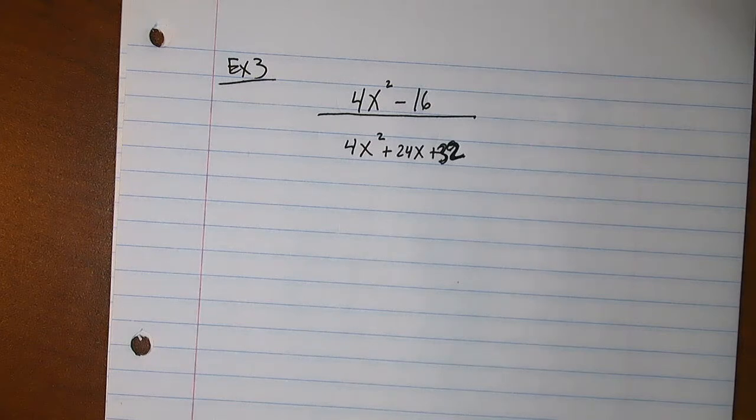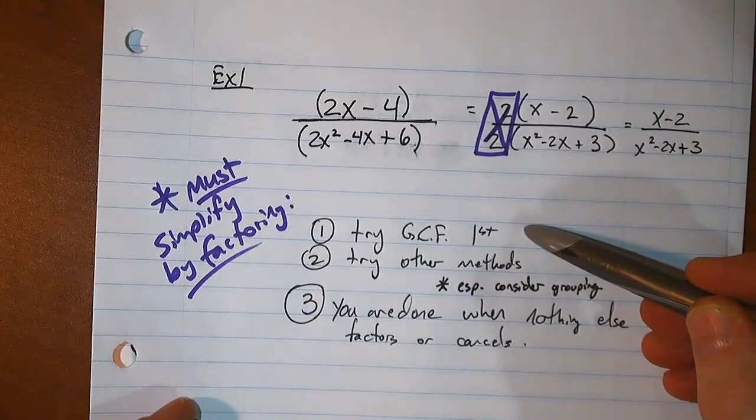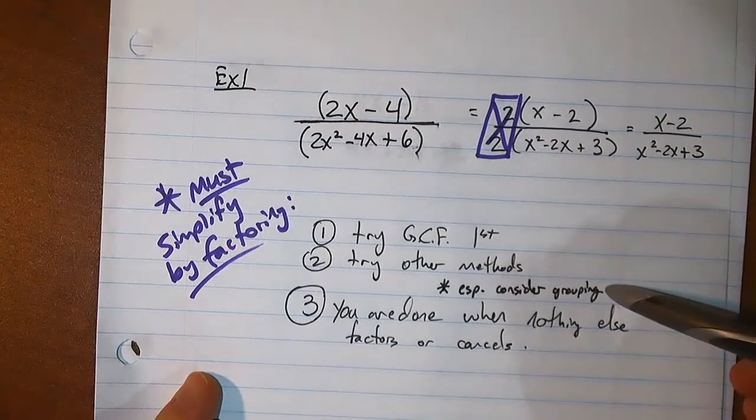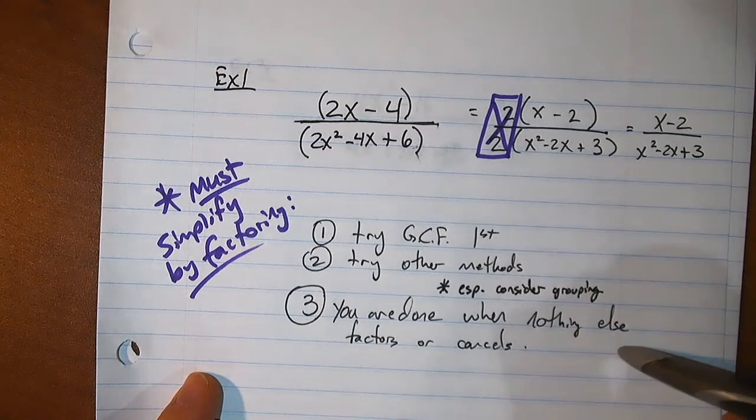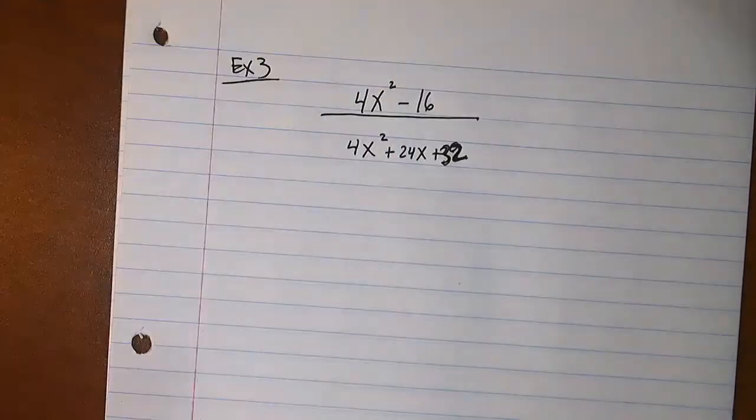Again, same thing. We've gone through this process now a couple times. We've got the basic idea down. We want to start by trying to identify greatest common factors to see if anything cancels. Then we want to try other methods like, for example, grouping. But don't forget, we also did difference of squares and other things like that. You'll know you're done if nothing else cancels. So what you should do first, pause the video and try to do greatest common factor. Then try to do other methods. Once you've done as much as you think you can, resume the video and see where we end up.